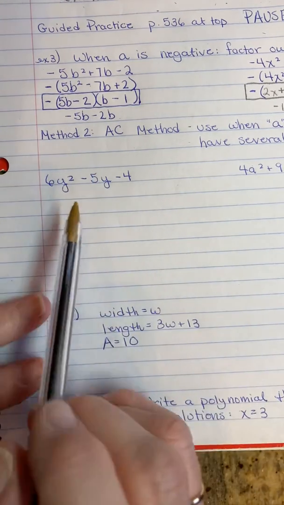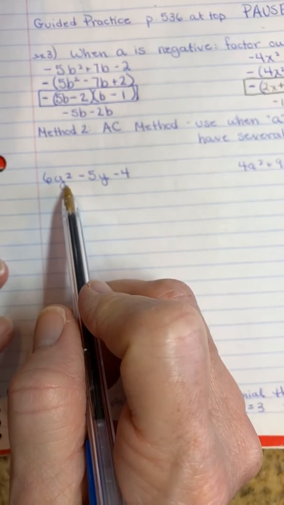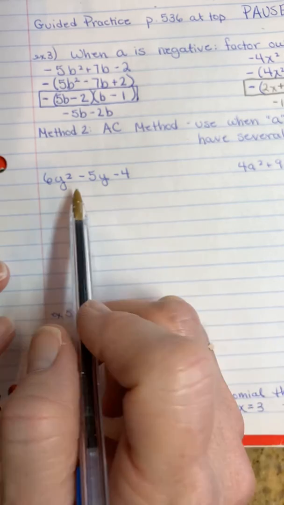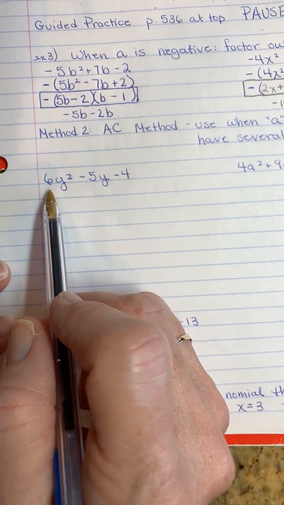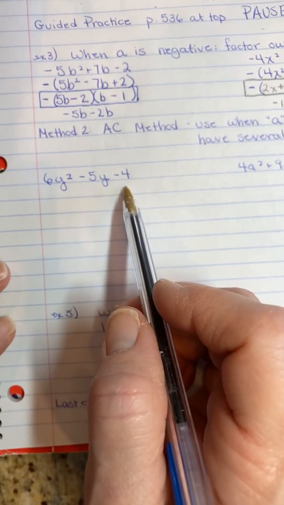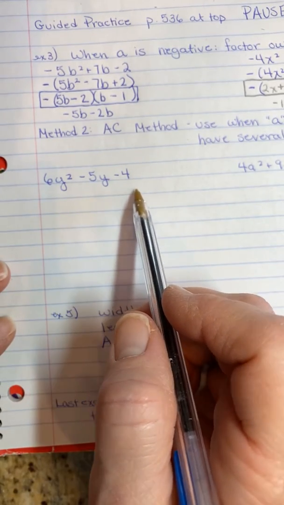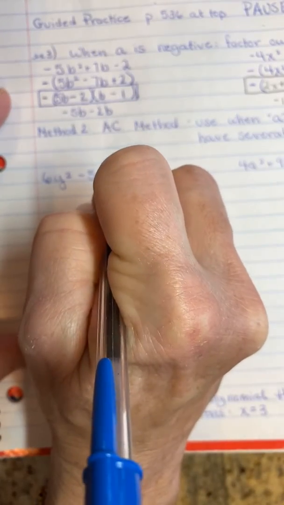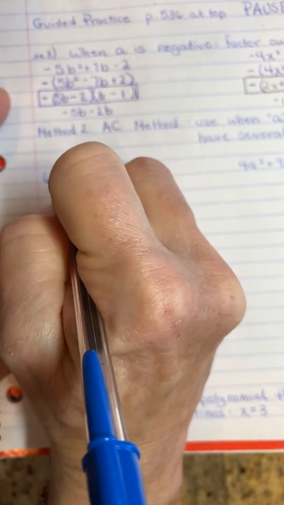All right, here's our first example. 6y squared minus 5y minus 4. We want to factor this trinomial. Well, 6 factors into 6 and 1 or 3 and 2. And 4 is 4 and 1 or 2 and 2. That's a whole lot of guessing and checking that we have to do. So here's the AC method.